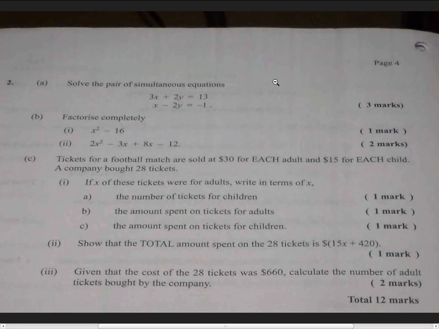Let's see what part C asks us to do. Tickets for a football match are sold at $30 for each adult and $15 for each child, and a company bought 28 tickets. If X of these tickets were for adults, we let X represent the number of adults that got tickets. We want to write in terms of X the number of tickets for children, the amount spent on tickets for adults, and the amount spent on tickets for children. In part 2, we want to show that the total amount spent on the 28 tickets is this number. And then we are told that given that the cost of the 28 tickets was $660, calculate the number of adult tickets bought by the company.